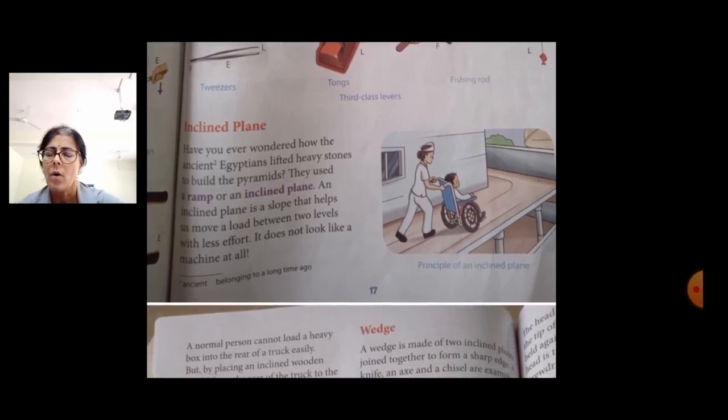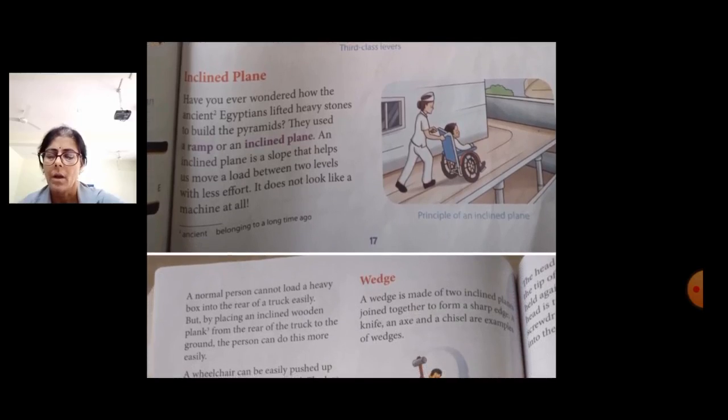Now, inclined plane. Have you ever wondered how the ancient Egyptians lifted heavy stones to build the pyramids? Meaning, how would they have lifted heavy stones to build the pyramids?